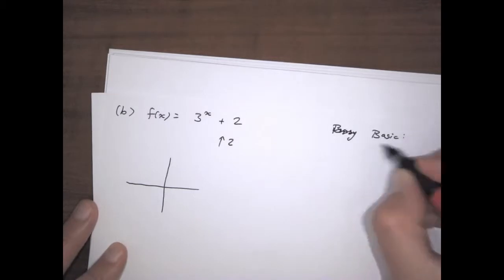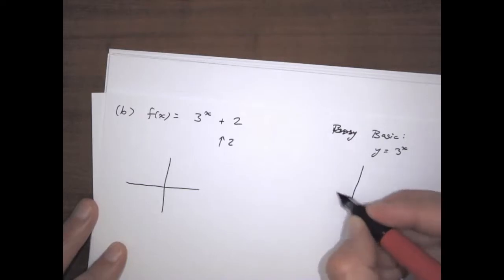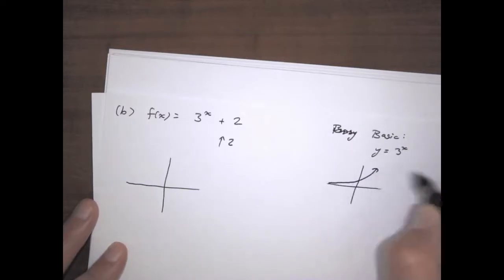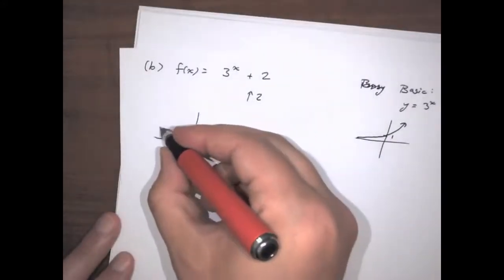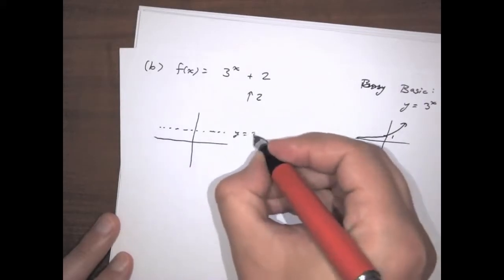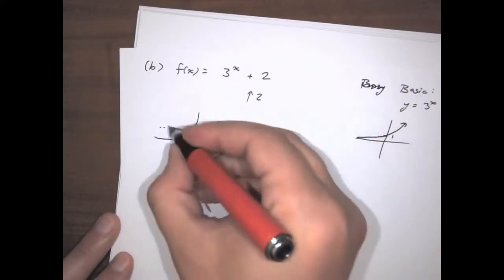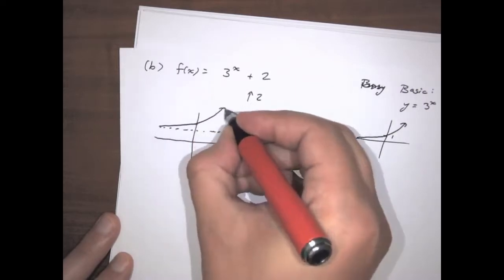so if the original was y equals 3 to the x, which went like that, then this one is going to be doing that same thing all up 2 units higher than it used to be. So y equals 2, which means the y-intercept also got shifted up by 2 units.